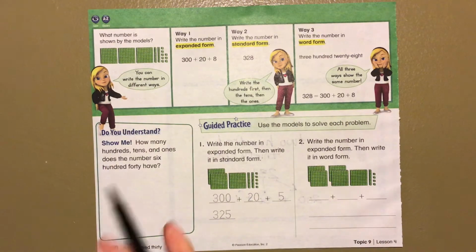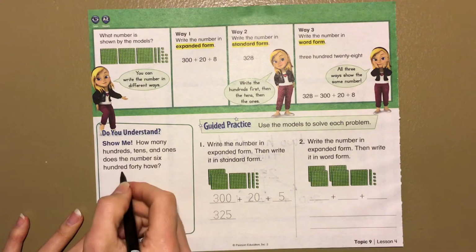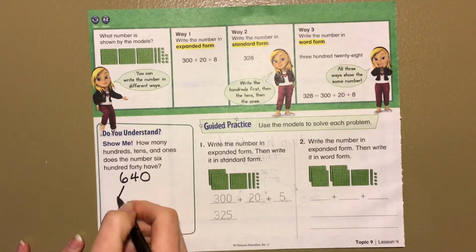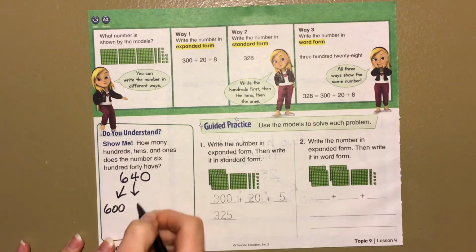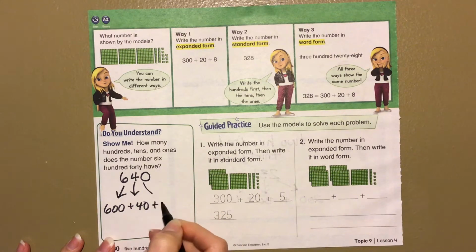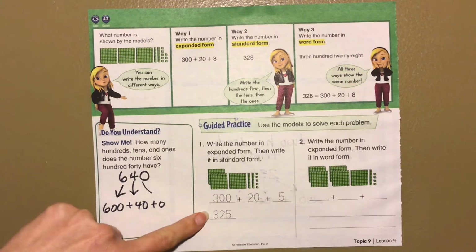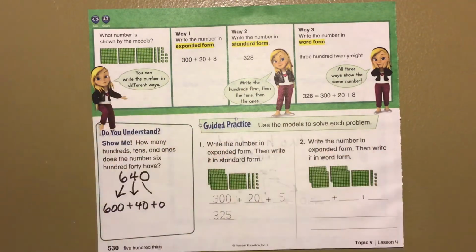All right, how many hundreds, tens, and ones does the number 640 have? So I'm going to do this in expanded form. It is 600 plus 40 plus how many ones do I have? Plus 0 ones. All right, let's take a look at our guided practice. Write the number in expanded form, then write it in standard form. Remember, standard is normal numbers. Expanded is when we expand. Maybe we make it bigger. We kind of break it apart.